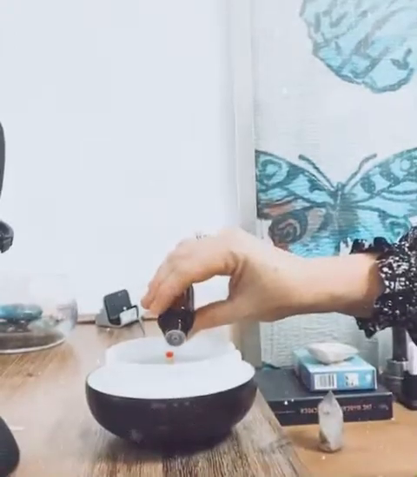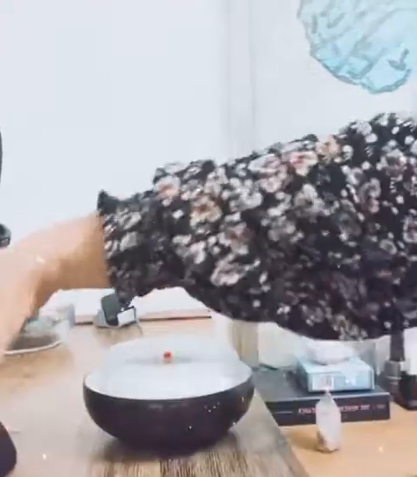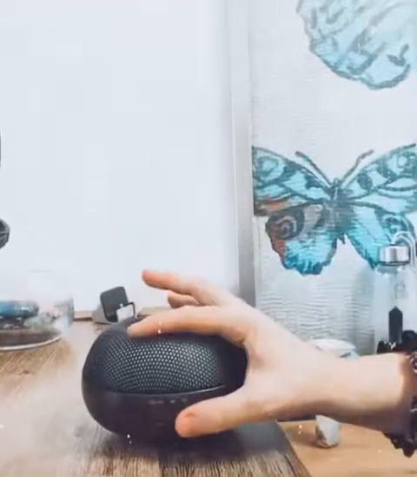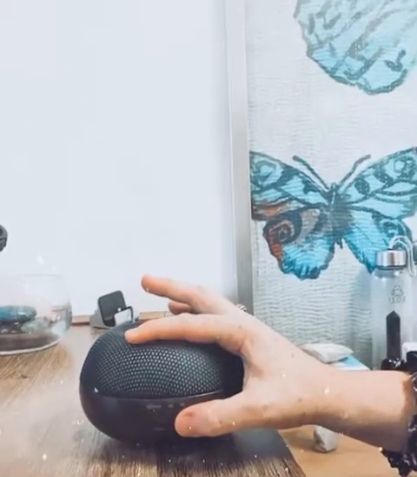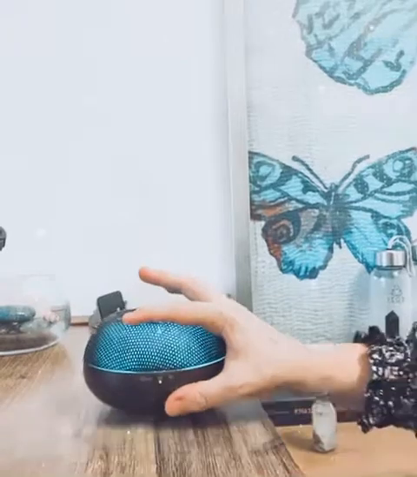I've got 2 drops of lemon, 2 drops of lavender, and I'm going to simply put the lid on, and you've got a 2, 5 or 10 hour run time. I'm going to select the 5 because it's constant.